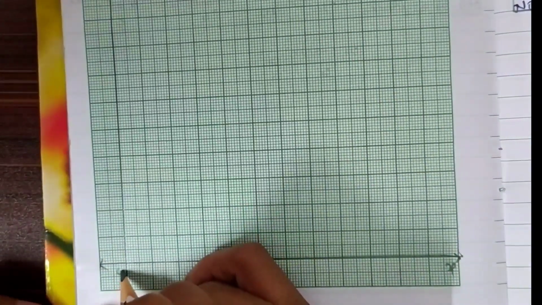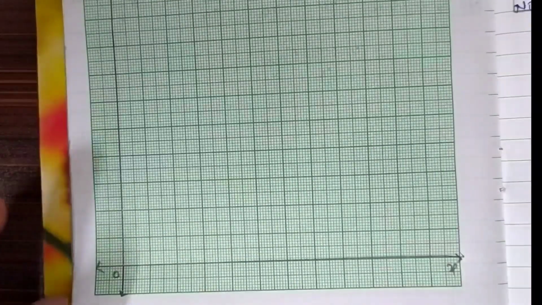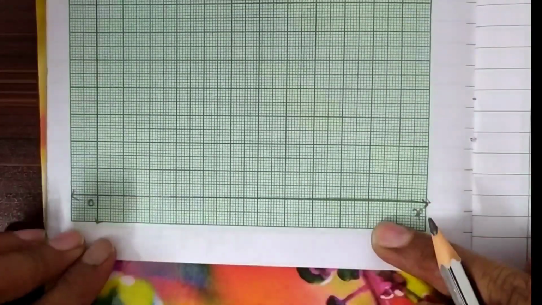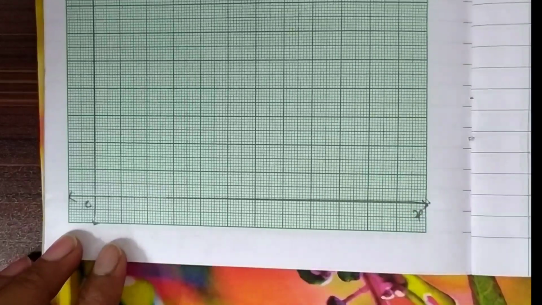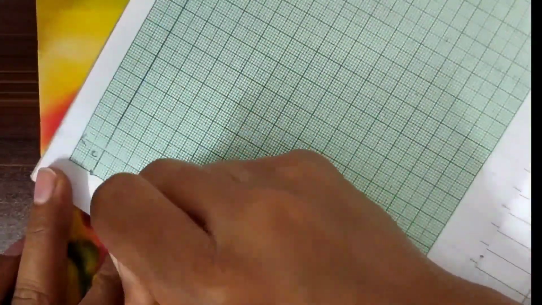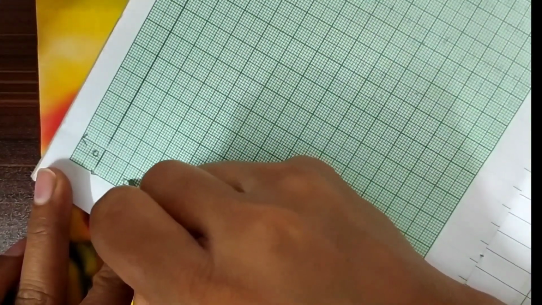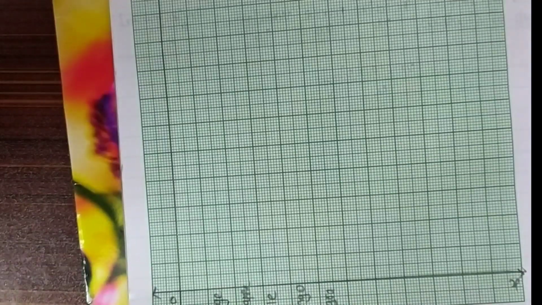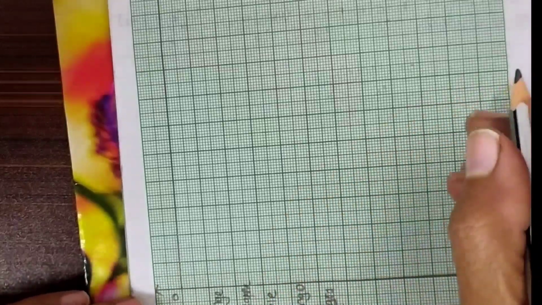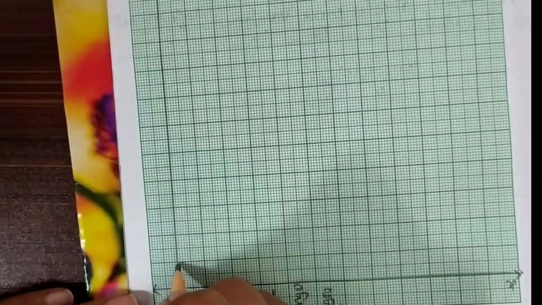X-axis and y-axis. The point of intersection is O. On the x-axis we are going to write the types of juice, that are orange. Let's mark the scale on our y-axis, 1 centimeter is equal to 10 customers.